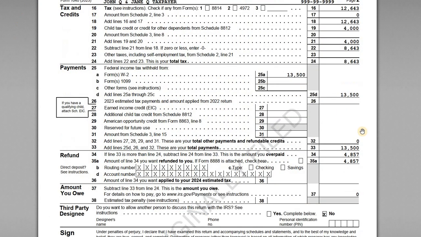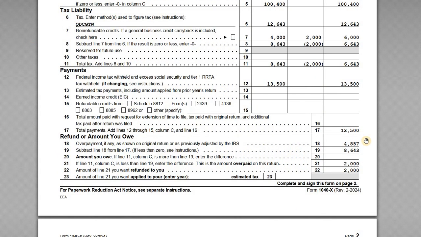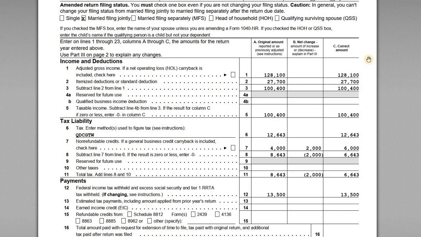So on our original tax return, when we filed this, we had a refund of $4,857. So that's what we've reported on line 18. Now we have to figure out what are the correct amounts in column C, and then what were the net changes.